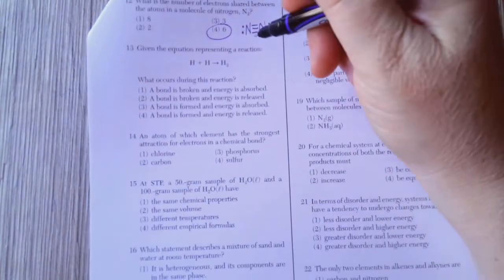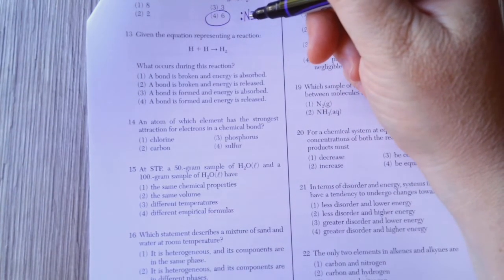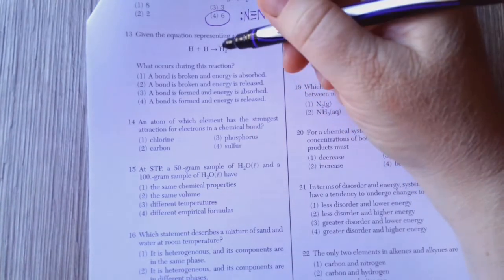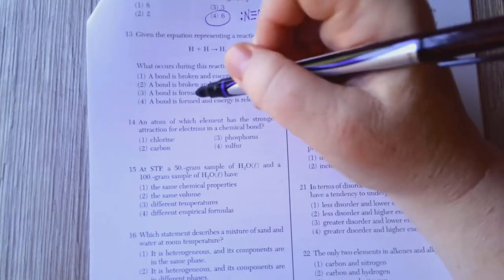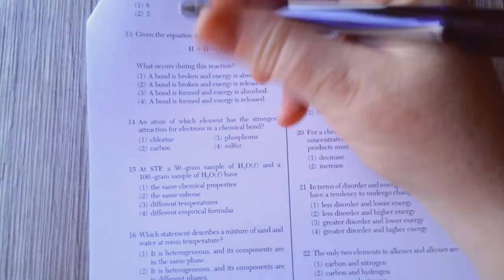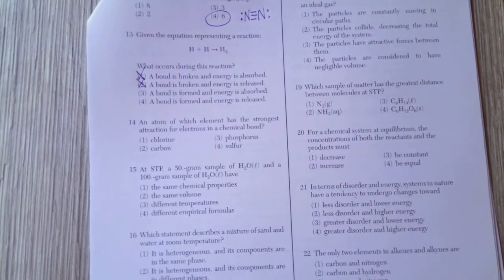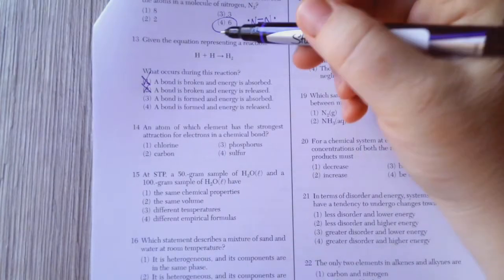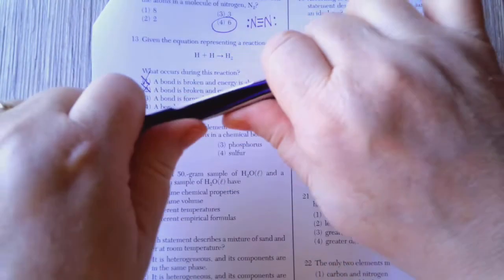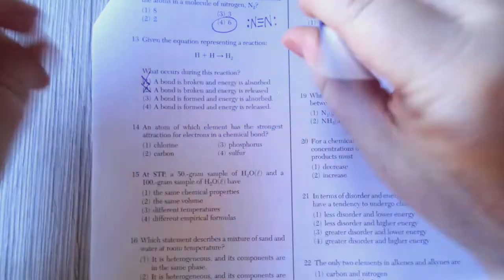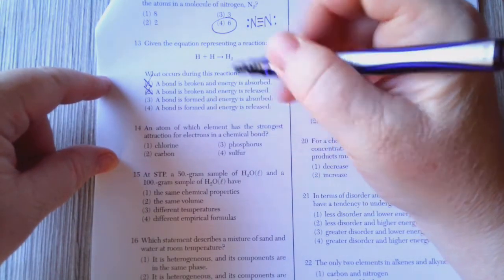Given this equation, what is occurring during this reaction? First, what you should look at is what is happening. I'm taking an H and making an H2. So am I breaking a bond or forming a bond? You should realize you're forming a bond and get rid of 2 answers because they are breaking. So that's definitely wrong. And here's my recommendation: when you break something, it takes energy. So breaking pairs with absorbing, and forming pairs with releasing.